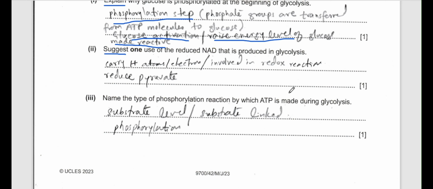The very important point which you should keep in mind is that NAD is a coenzyme. It's not an enzyme. And the main role of this coenzyme is to get reduced and oxidized again and again. Mainly it is carrying the hydrogen atoms or electrons and providing them to the substrates in the biochemical pathway.